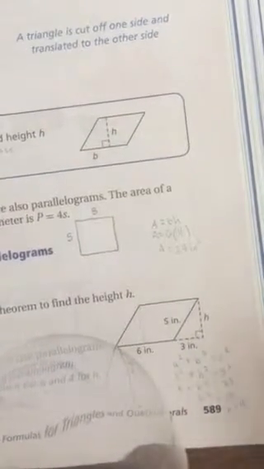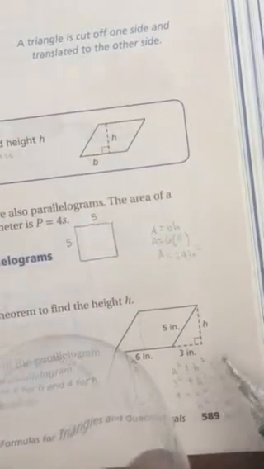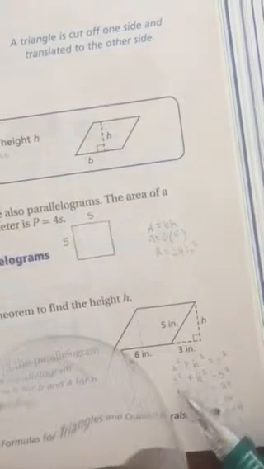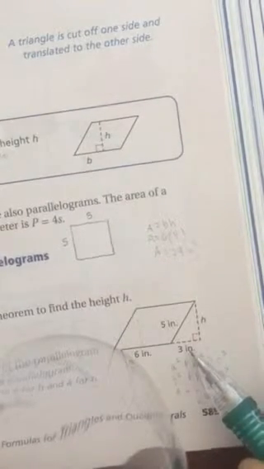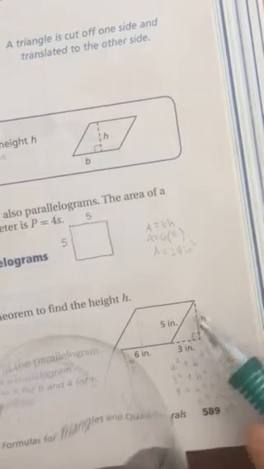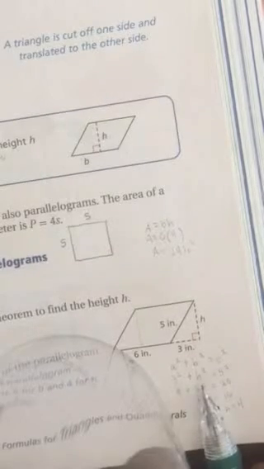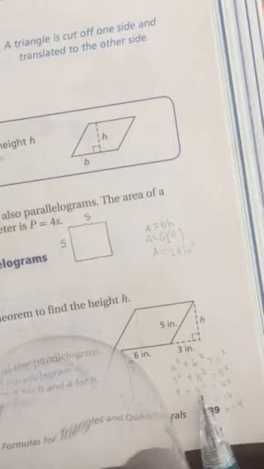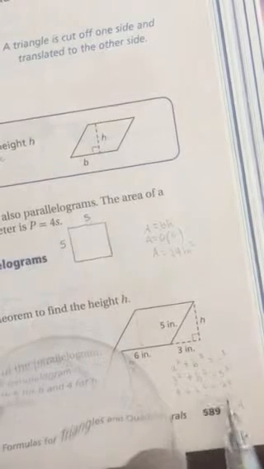So we can easily use the Pythagorean theorem, a squared plus b squared equals c squared. We can plug in 3 inches squared for this and 5 squared for the hypotenuse of the triangle to solve for the height. So 3 squared plus height squared equals 5 squared, and that's 9 plus h squared equals 25. We're going to get h alone. H squared equals 16. Take the square root of both sides, and h equals 4.